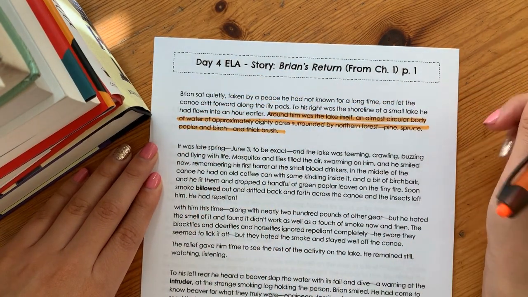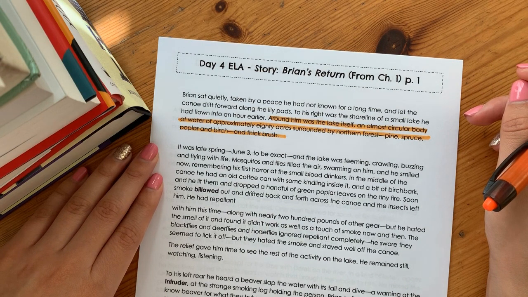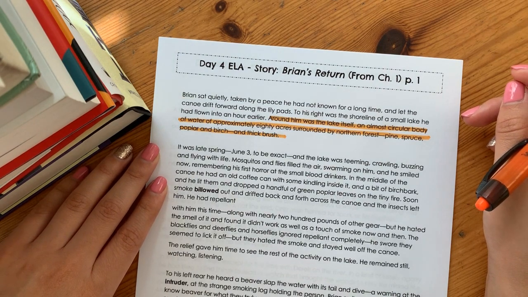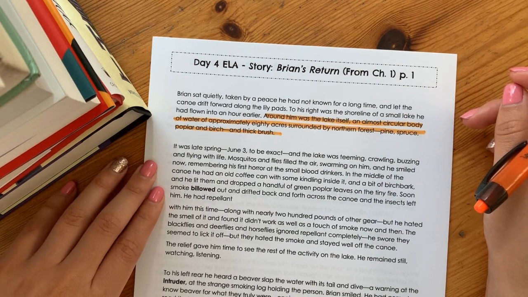It was late spring, June 3rd to be exact, and the lake was teeming, crawling, buzzing, and flying with life. Mosquitoes and flies filled the air, swarming on him, and he smiled now, remembering his first horror at the small blood drinkers. In the middle of the canoe, he had an old coffee can with some kindling inside it and a bit of birch bark, and he lit them and dropped a handful of green poplar leaves on the tiny fire. Soon smoke billowed out and drifted back and forth across the canoe, and the insects left him.